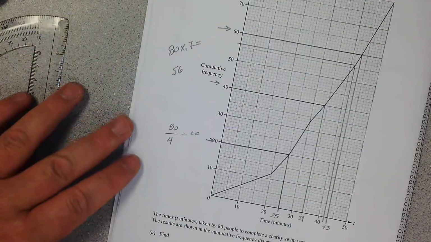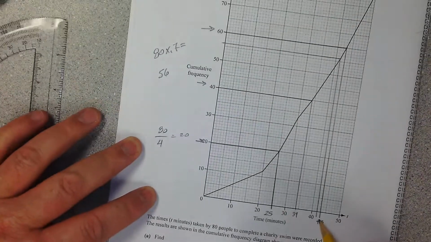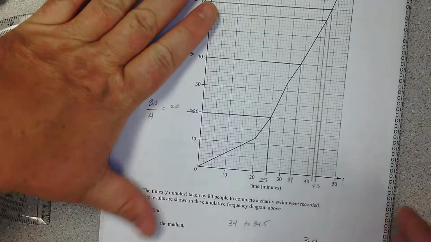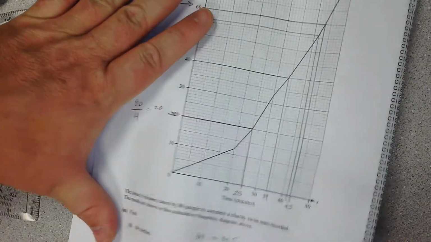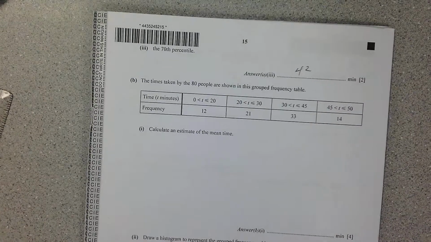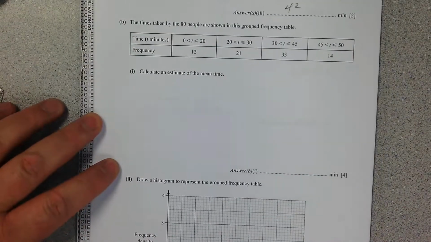70th percentile. No, I guess that's going to be it. That looks like it's going to be 40, 42 maybe. Hard to tell. So 42. Let me see what the answer document says. Oh yeah, 41 to 42. So we are right on there. Okay, all right, so that's good.